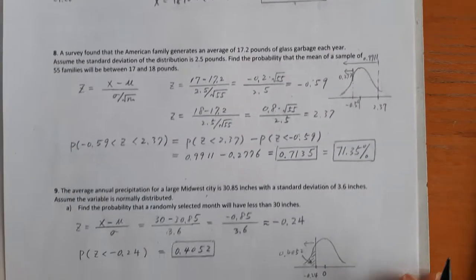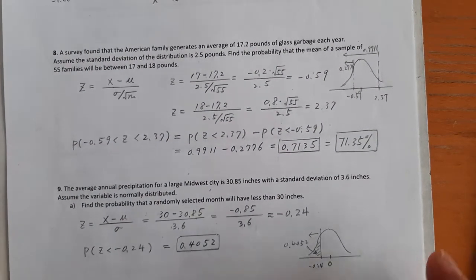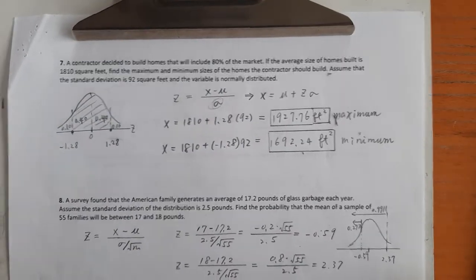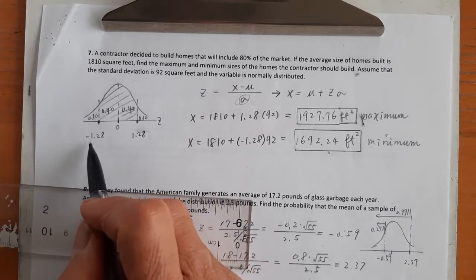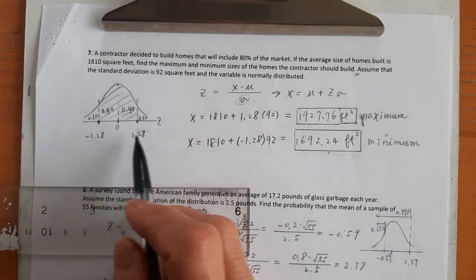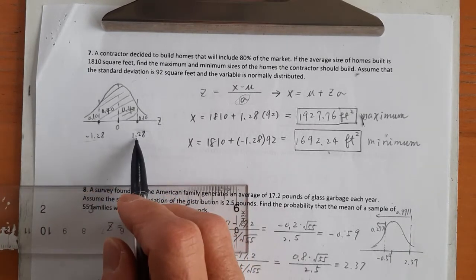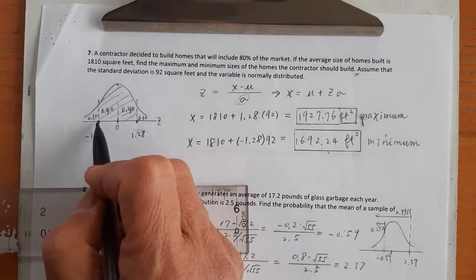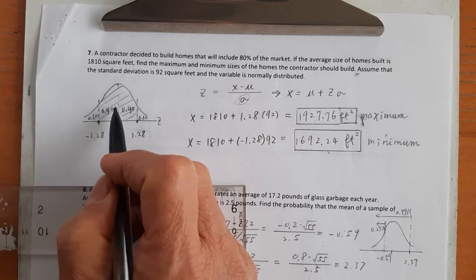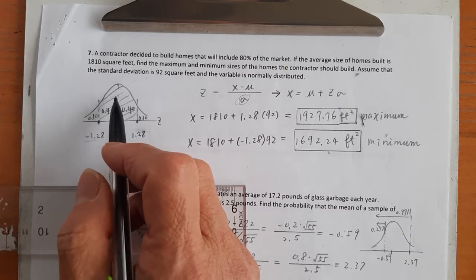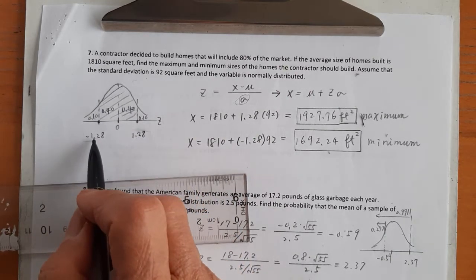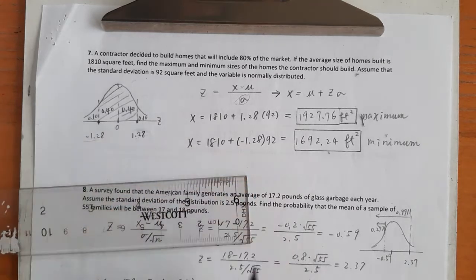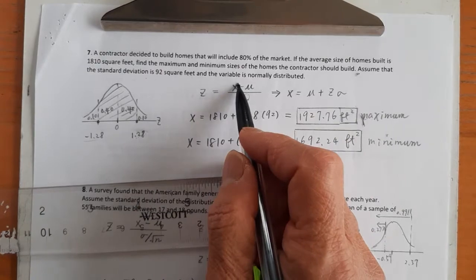So the corresponding z-score is negative 1.28, and since it's symmetric, the other side is positive 1.28. Then, for 80% of the homes built, the minimum z-score is negative 1.28 and the maximum z-score is 1.28. Now translate to x values.